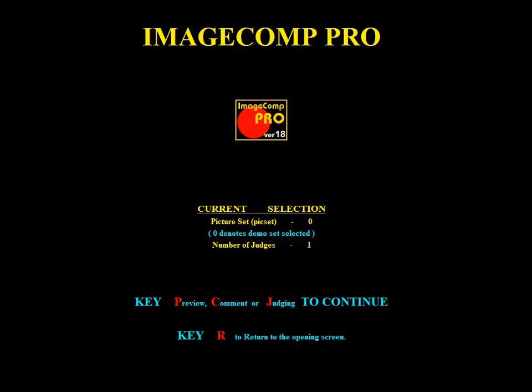Now this is what I will be calling the control screen. In the centre, in yellow, we get two bits of information. First, which picture set, or pic set in program language, that has been chosen. And in this case it's 0, and this stands for the demonstration set of pictures. We'll learn all about pic sets in later tutorials. And below that it shows how many judges will be scoring these images, and the default setting here is 1.